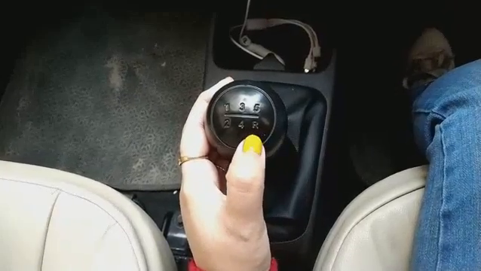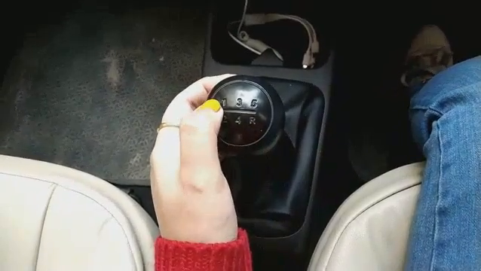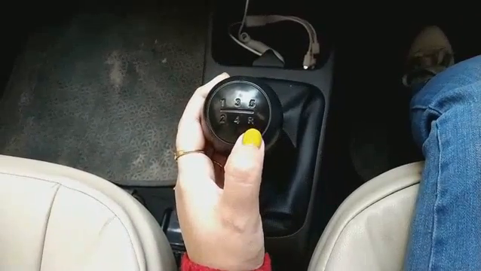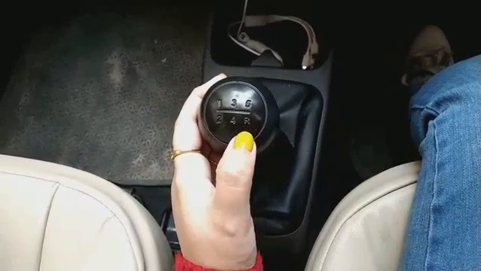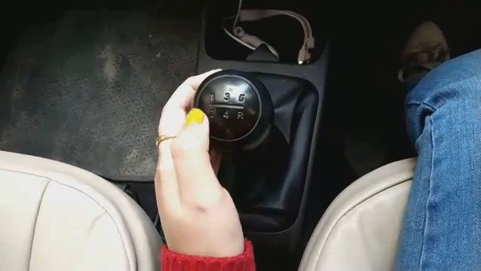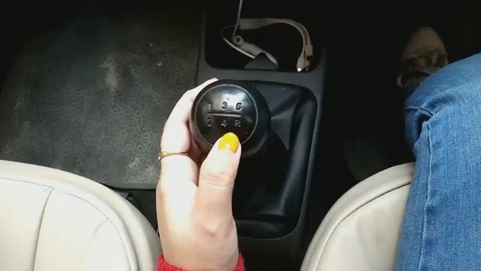But there are certain cars in which you will find this reverse section either here or here. And accordingly you'll have to change the gear when you have to reverse your car. So now, following this diagram, you have to learn how to change the gear of the car.